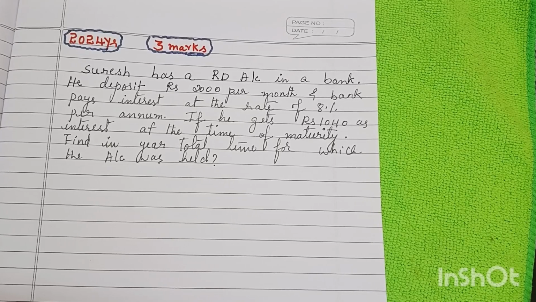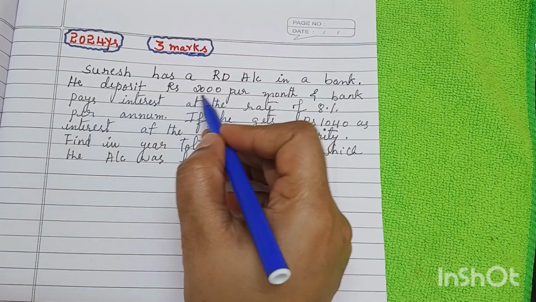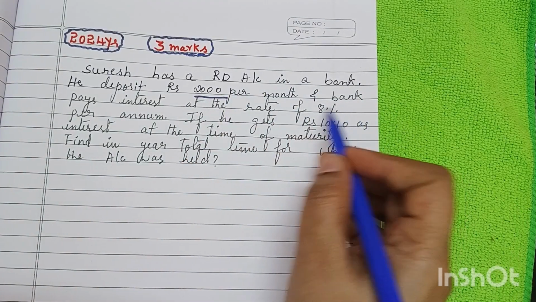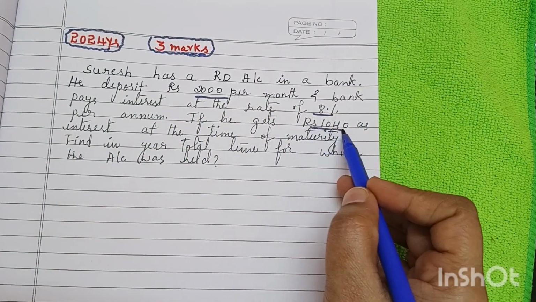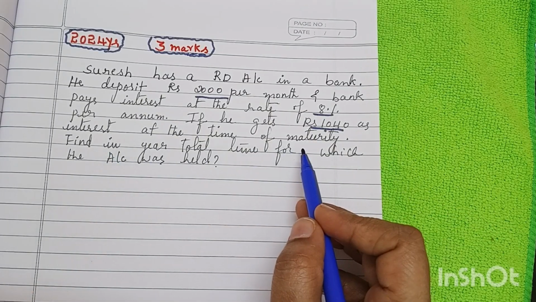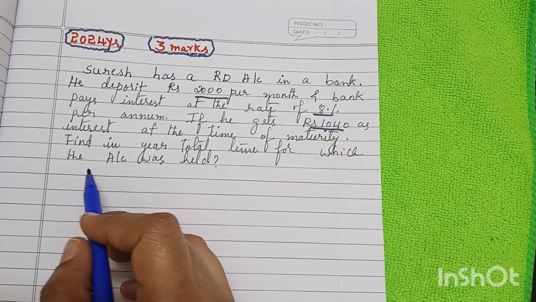This is a 2020-24 banking chapter question, 3 marks question. Suresh has an RD account in a bank. He deposits 2000 per month, and the bank pays interest at the rate of 8% per annum. He gets 1040 as interest at the time of maturity. Find the total time in years for which the account was held.